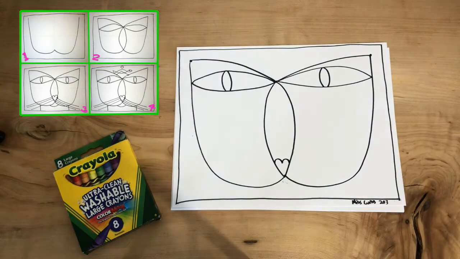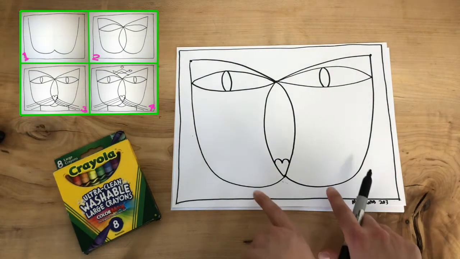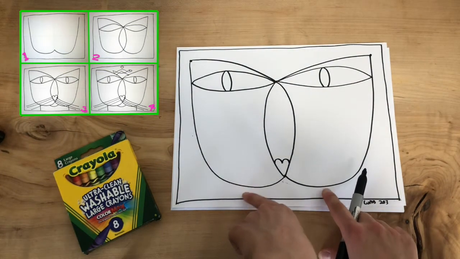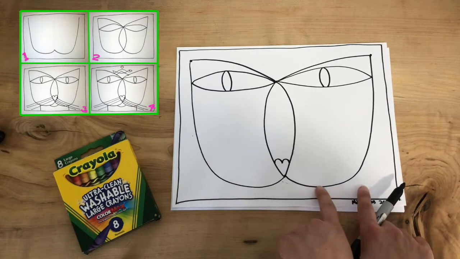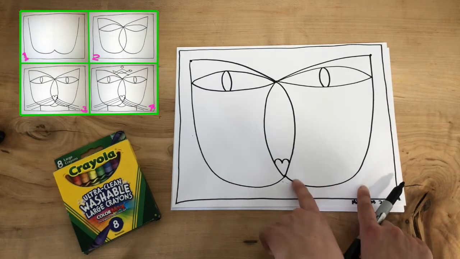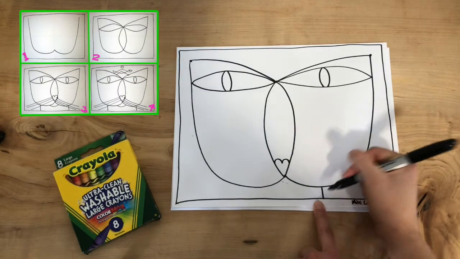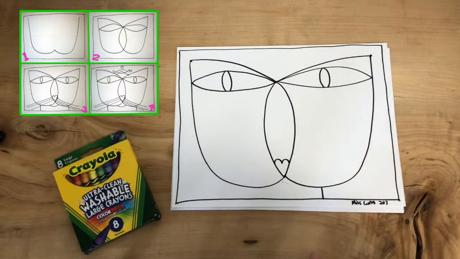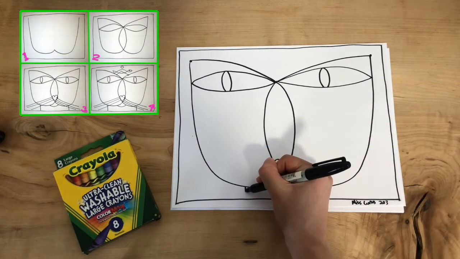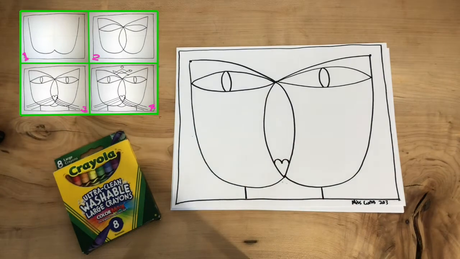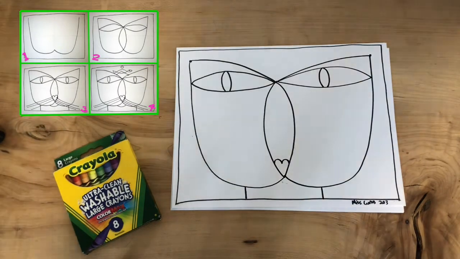The next step that we're going to do is we are going to give our cat a neck. So from the middle of this curve down here, I'm going to find the middle, I'm going to make a straight line coming down, and it's going to hit the frame. And then in the middle of the curve on the left, I'm also going to make a straight line coming down. So now our cat has a neck.